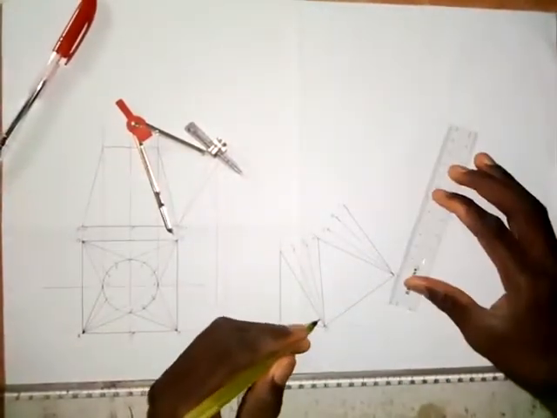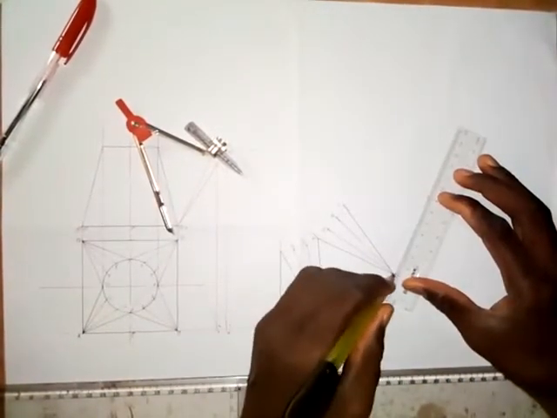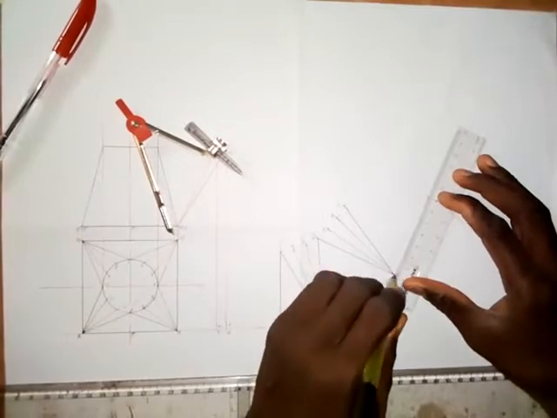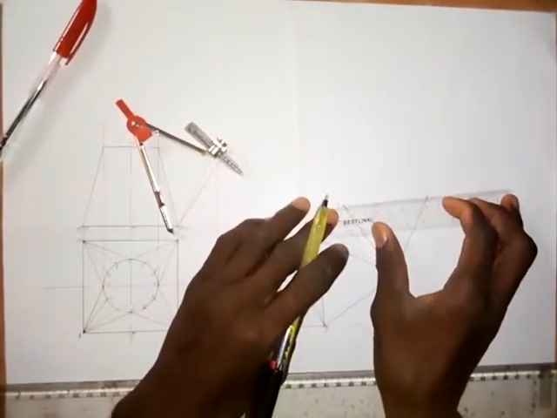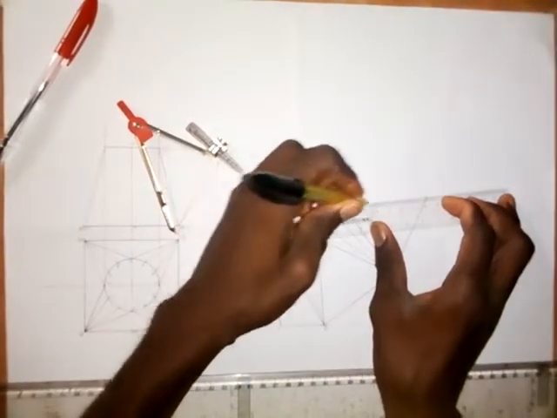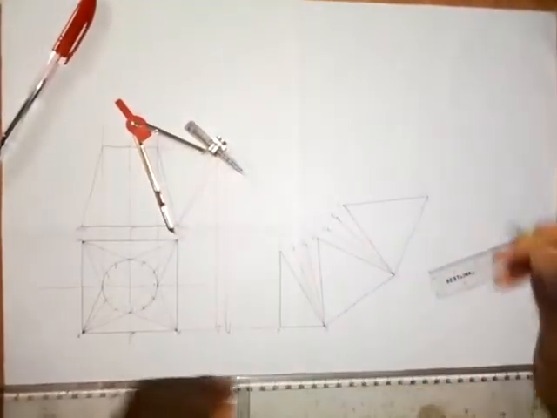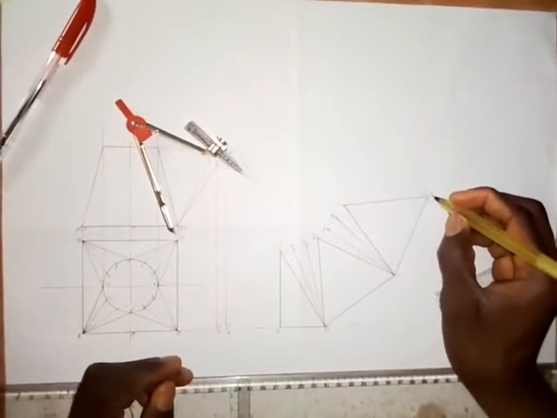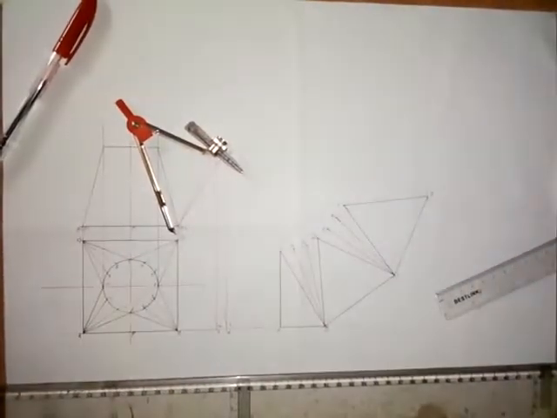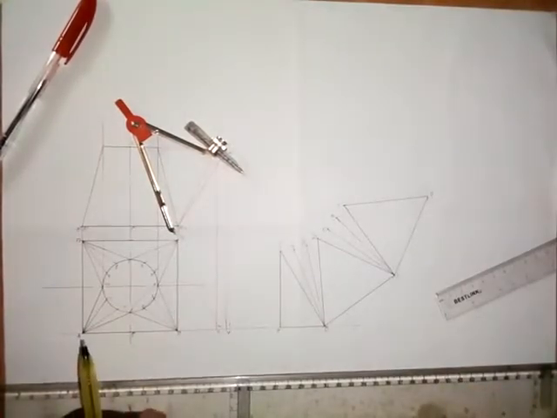So this will be joined together with a thick line, like this. Then I will join this together, the thick line. So this is point D. So I'm going to continue while I pause the video. Then when I'm done, I will come back and show you the next thing that we are going to do.